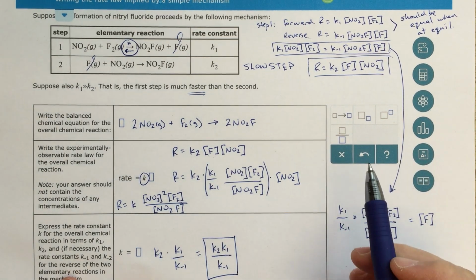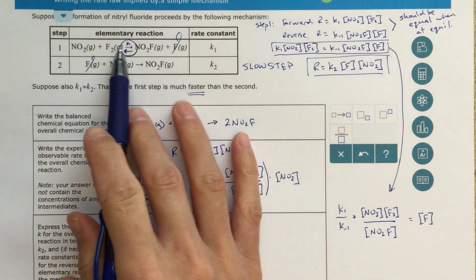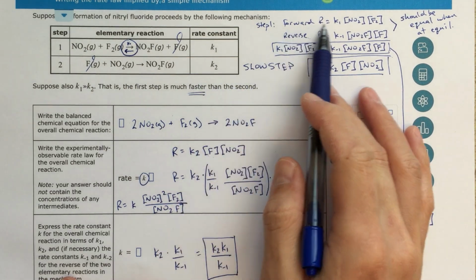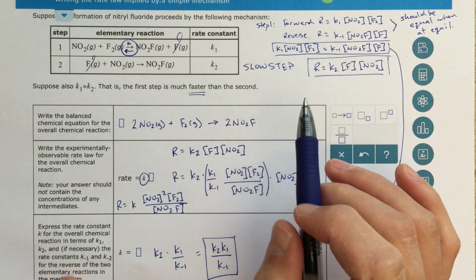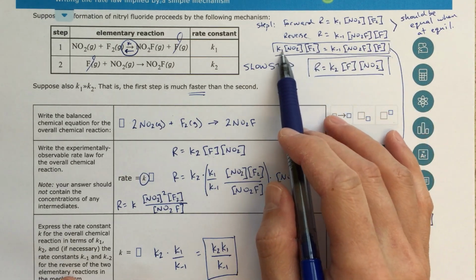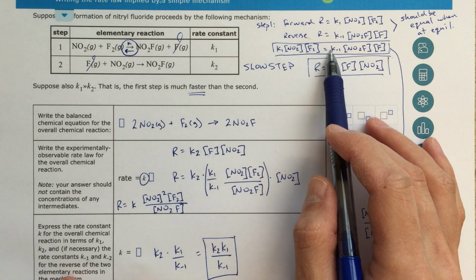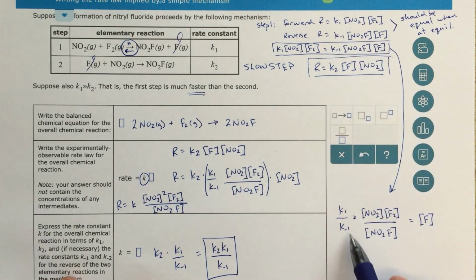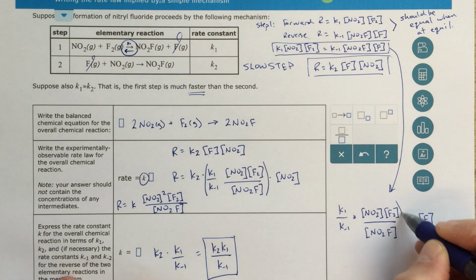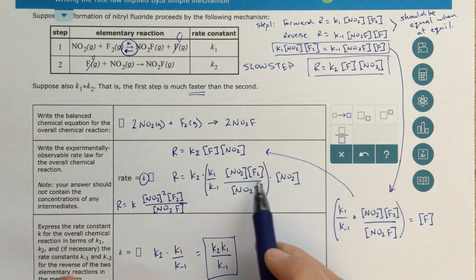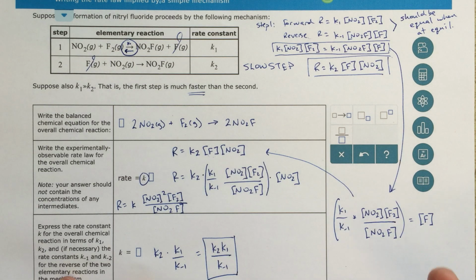The way that we do that is we assume that step 1 is what we would call a fast equilibrium. If it's a fast equilibrium, we can say that the rate of the forward reaction will be equal to the rate of the reverse reaction, and we can make this big equation here where K1 times the concentration of NO2 times F2 is equal to K inverse 1 times NO2F times F. I'm going to take that down here, rearrange everything and basically solve for the concentration of F, and then insert this into my rate law to substitute out for that intermediate.